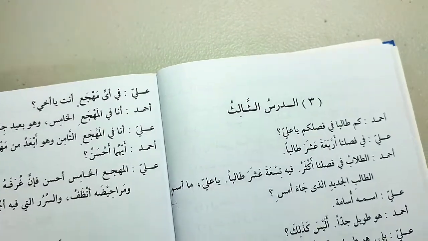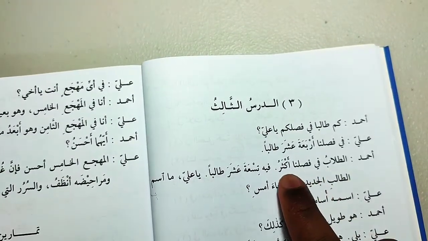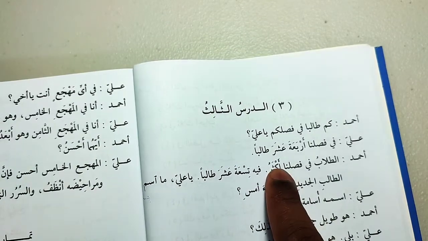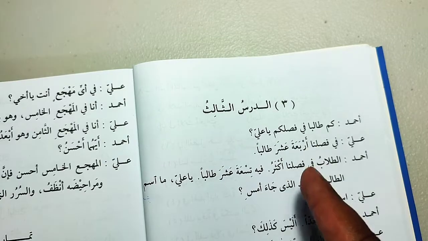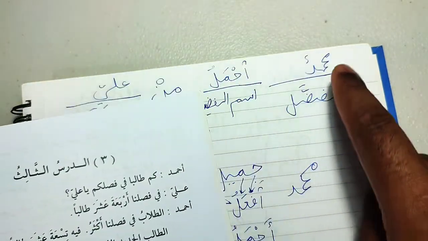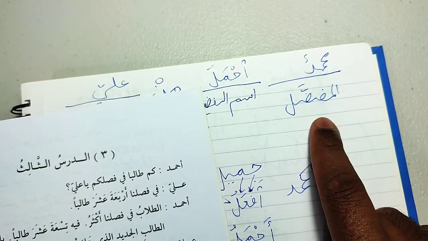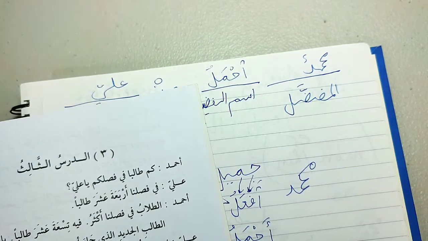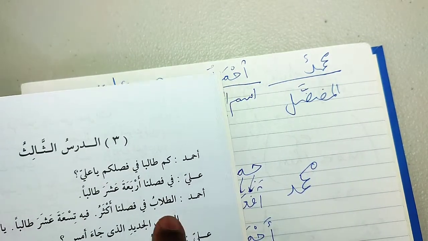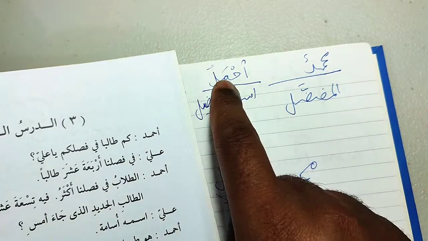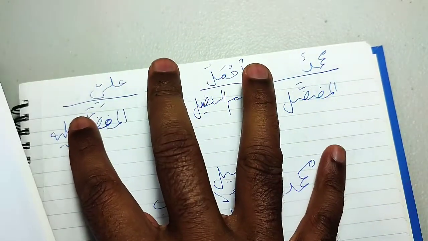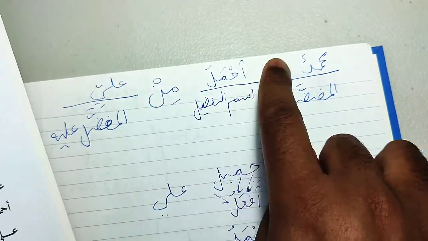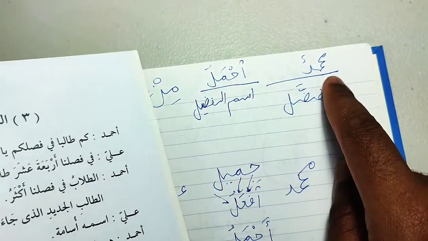If it's understood. So for example here, الطلاب في فصلنا أكثر. The students in our class are more. So الطلاب is our mufaddal. Then we have في فصلنا أكثر. We have the ism tafdil. You can have other words in between here, but these are the 4 main pillars. You can have other things in between. It doesn't really matter whether you have them or not.